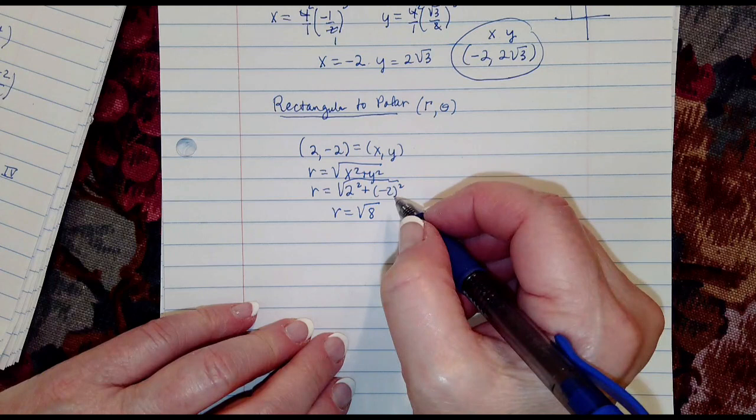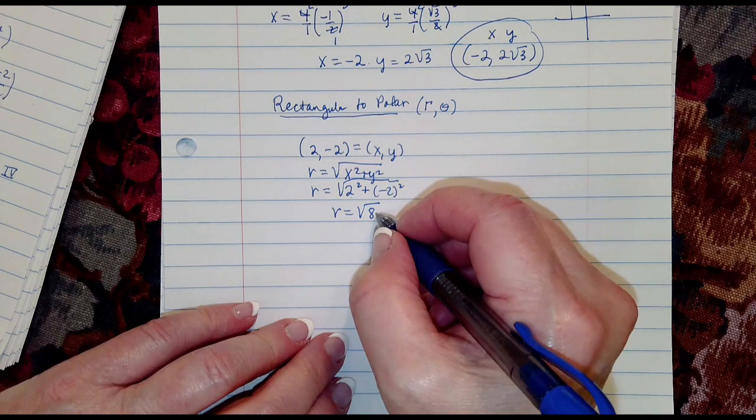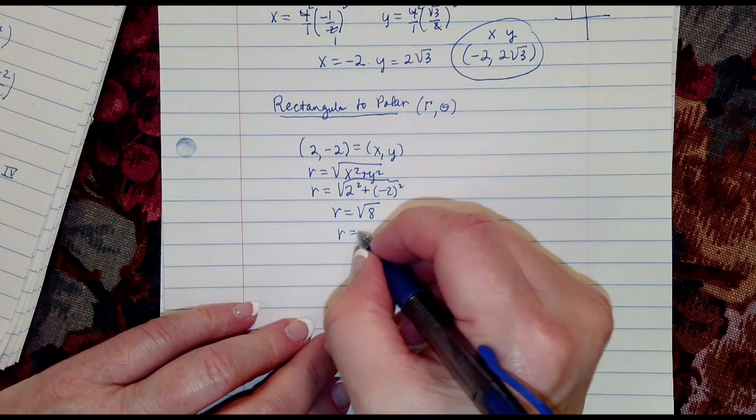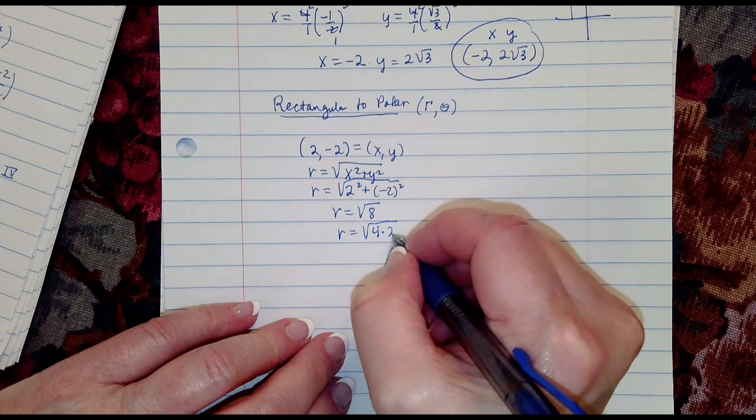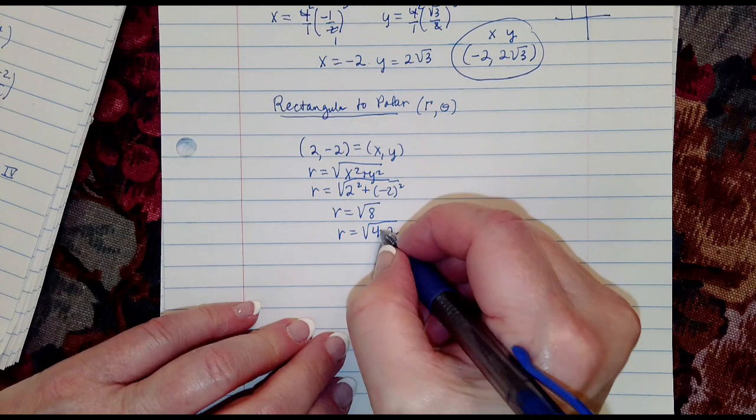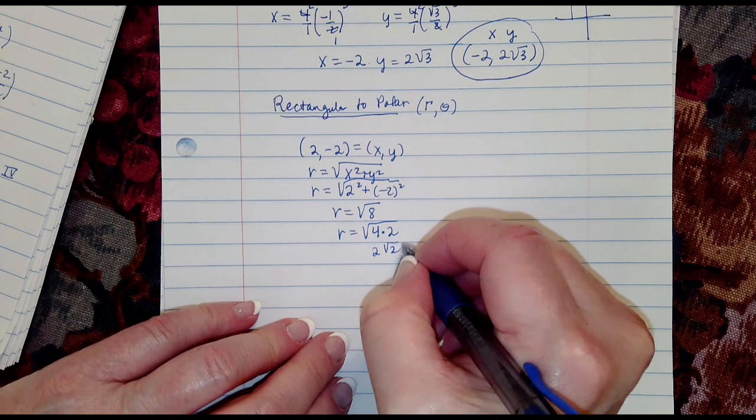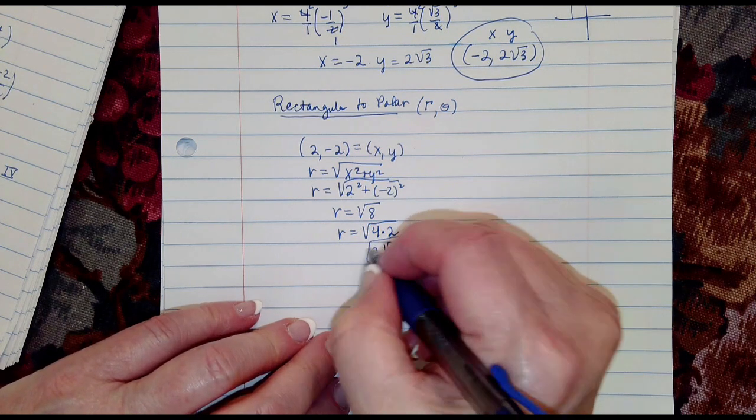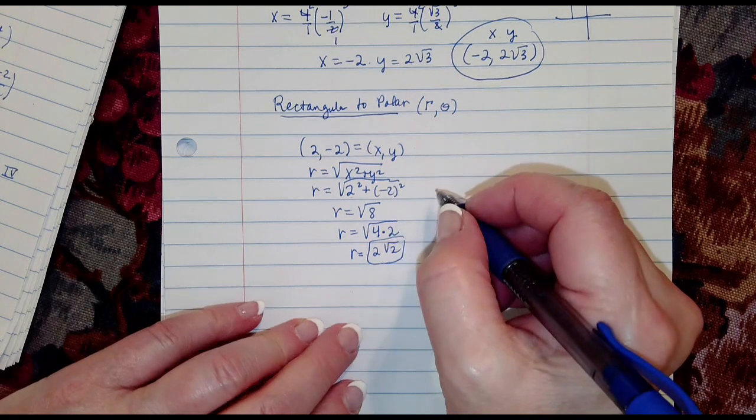But we can't leave it as square root of 8 because 8 has a perfect square in it. So r equals the square root of 4 times 2, and the square root of 4 comes out as 2, giving 2 square roots of 2. So there's my r. Now I need to find theta.